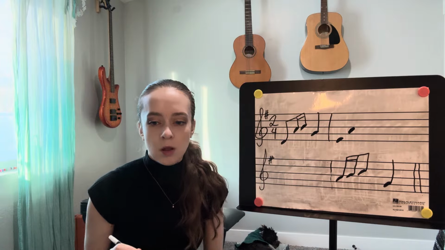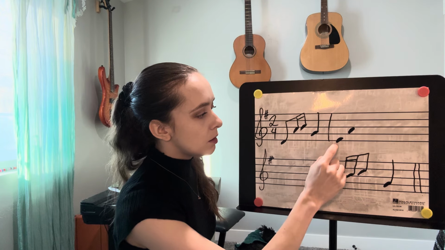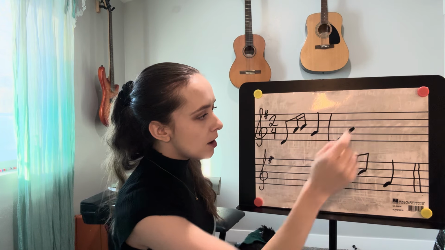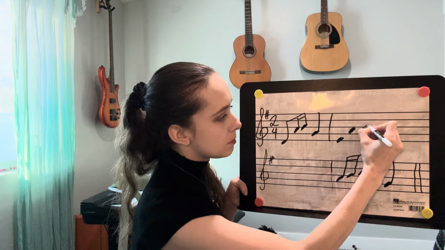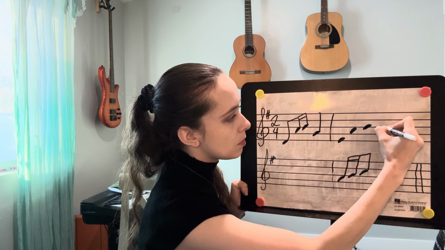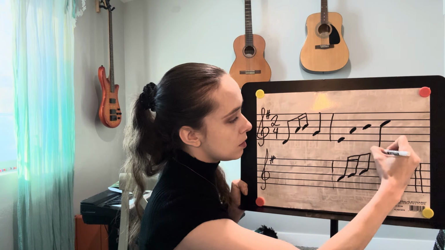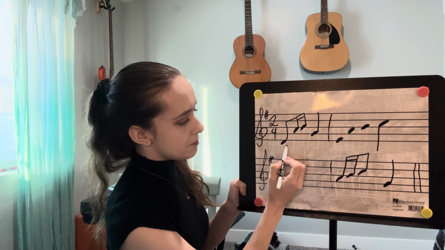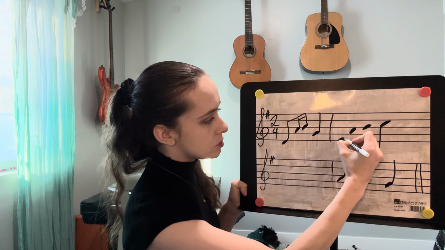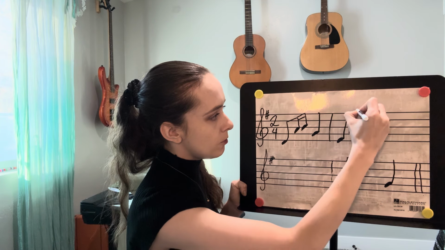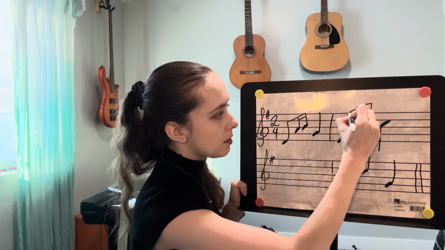So la, re, mi, fa, since these are all stepping. La, re, mi, fa. So this one is now, instead of doing eighth followed by 2/16, it goes 2/16 followed by an eighth, just like the last measure.